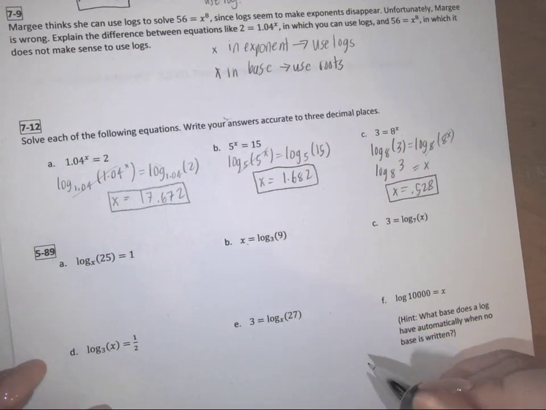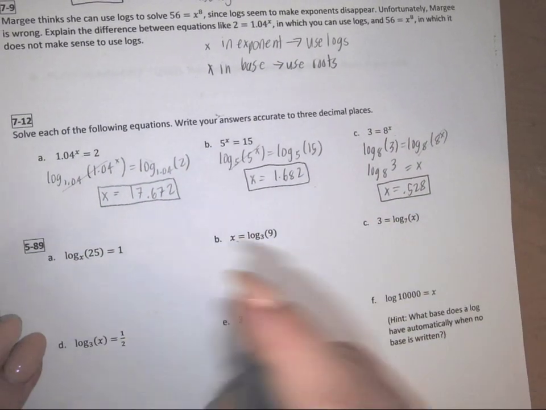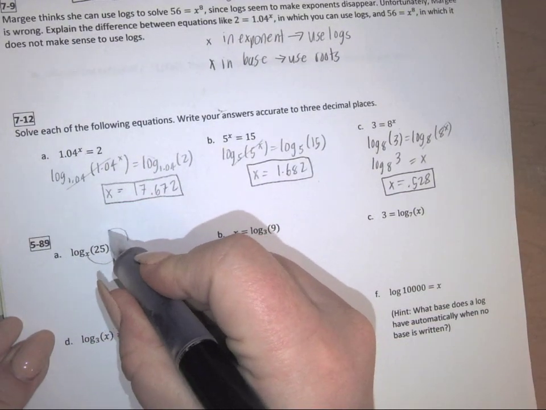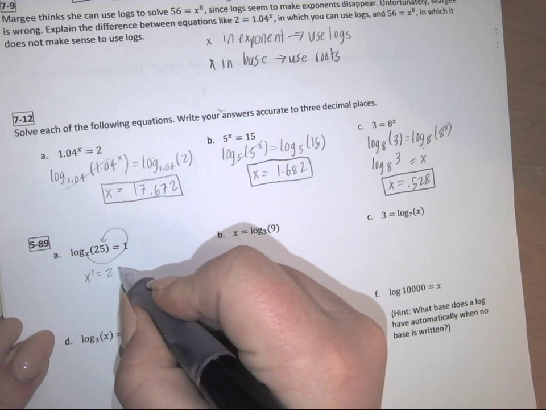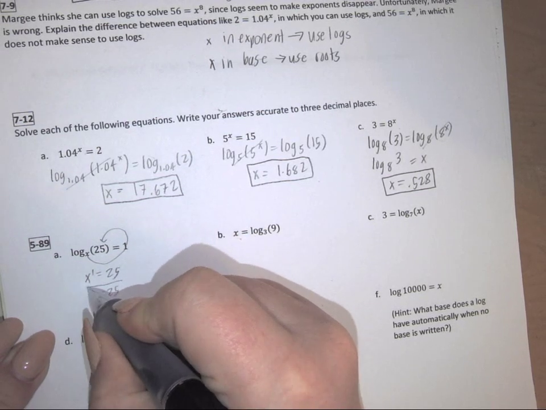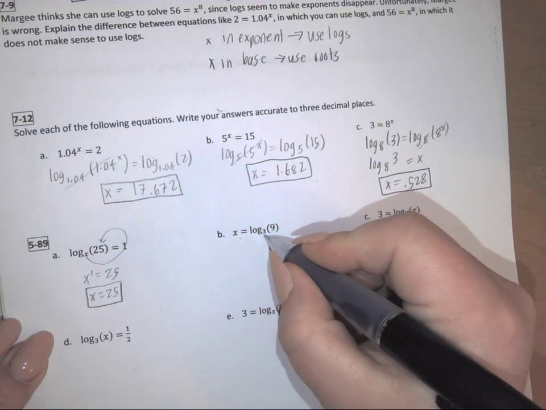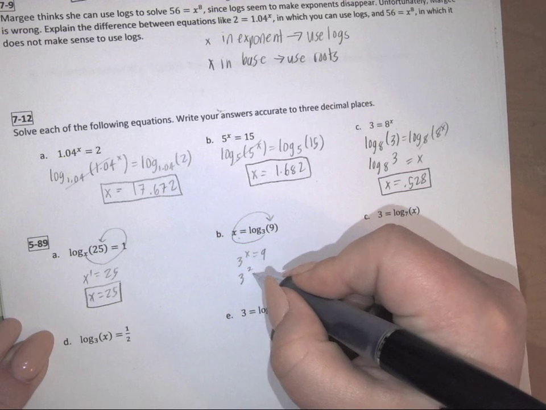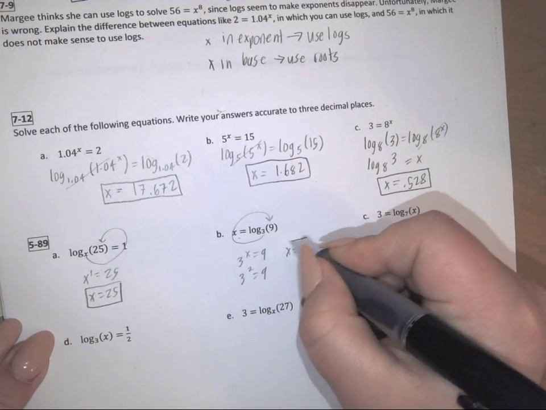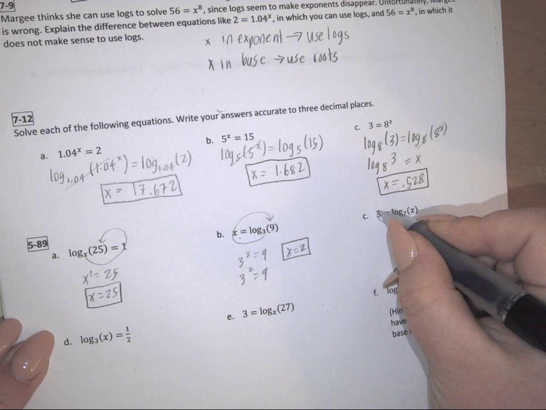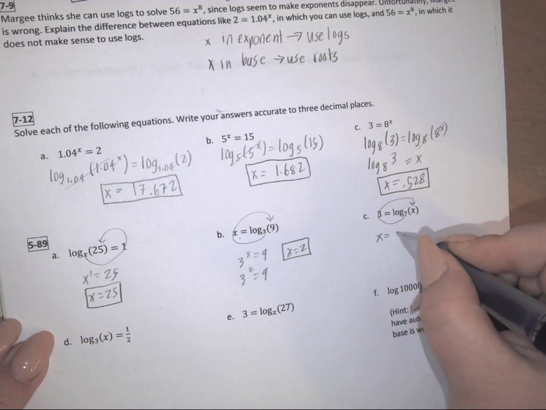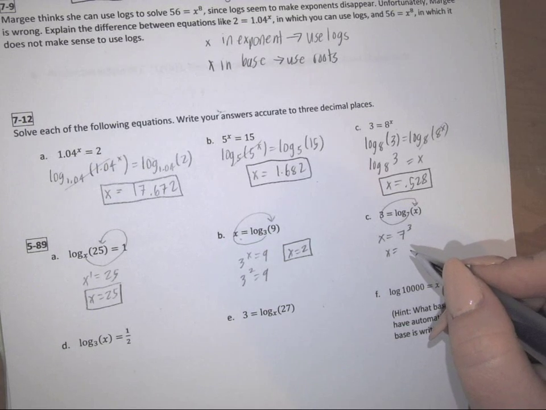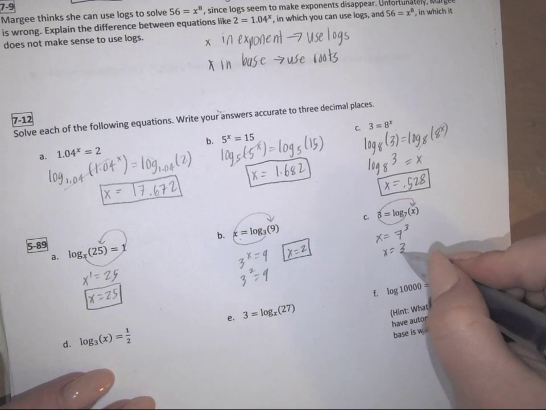Okay, and then here you turn all of these into exponential equations and solve. So x to the 1 equals 25, so x equals 25. 3 to the x equals 9. 3 squared is 9, so x equals 2. 7 to the third is x. So x is 343.